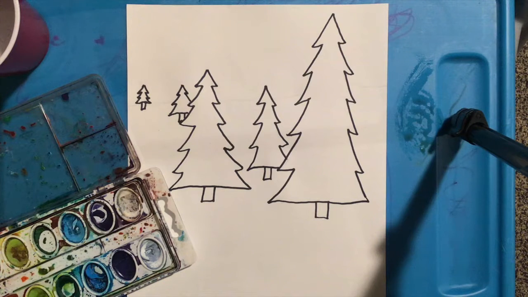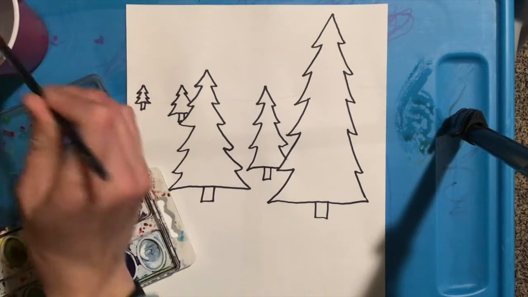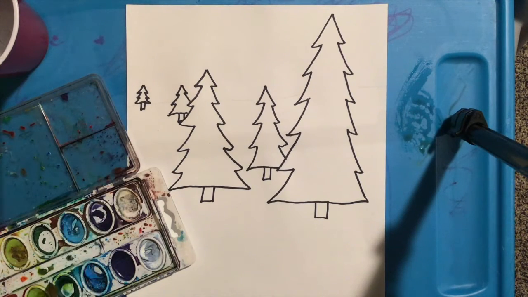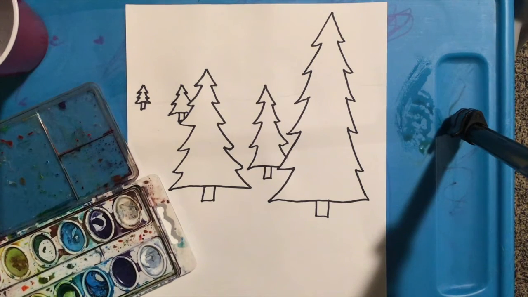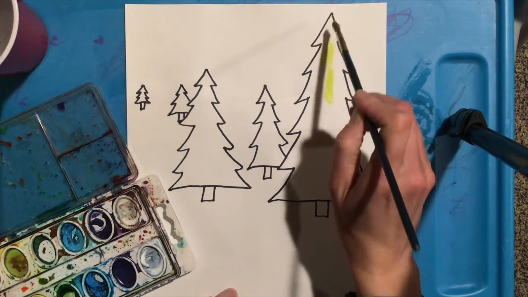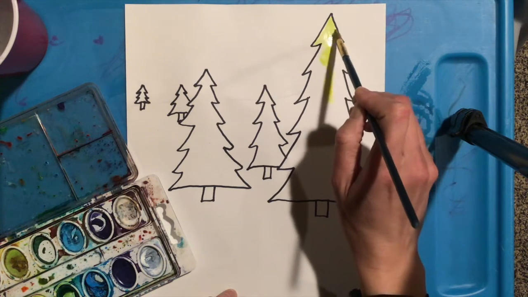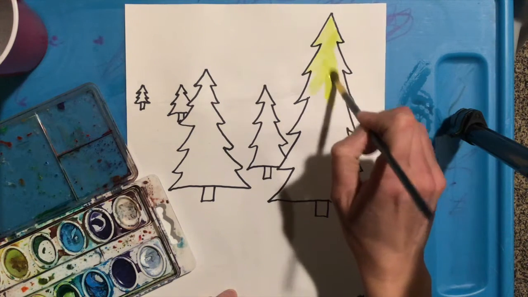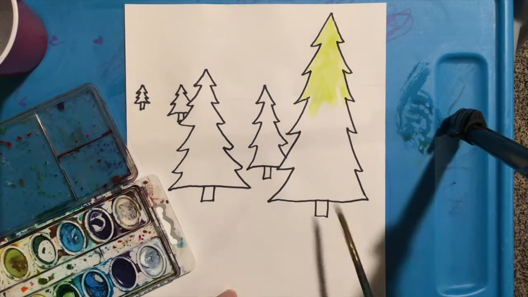Okay, so what I'm going to do is show you how to paint the sky as well as the pine trees. The pine trees are pretty self-explanatory. You'll just use some green, and it's okay if you want to use a light green, and then add some of the dark green in as well. That's perfectly fine. You just want to really take your time and try really hard to stay in the lines of the pine tree, like this.